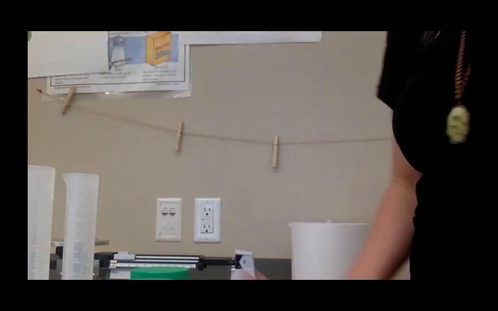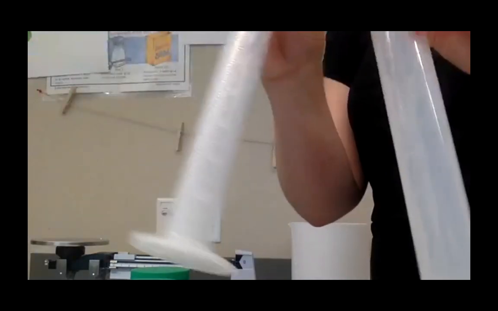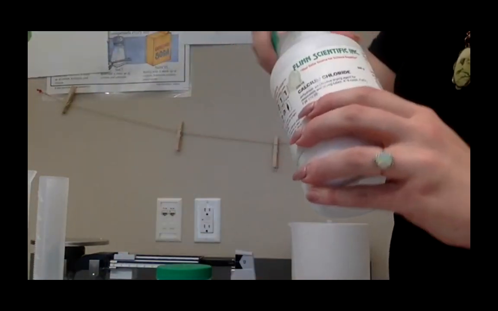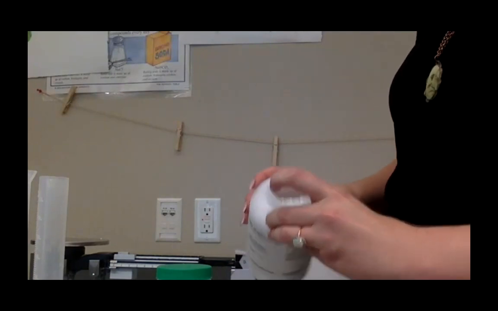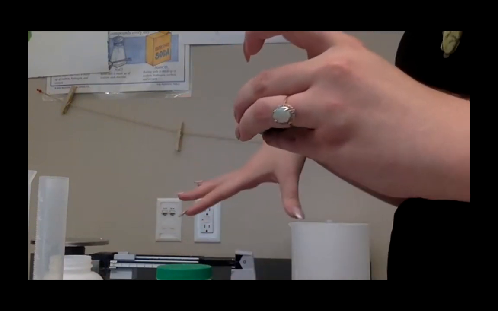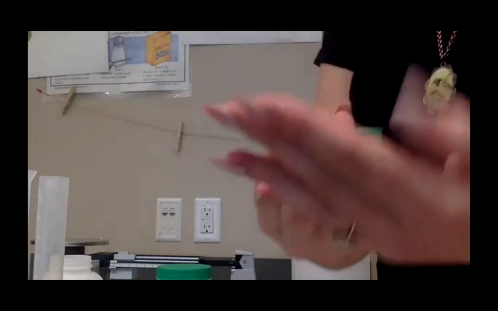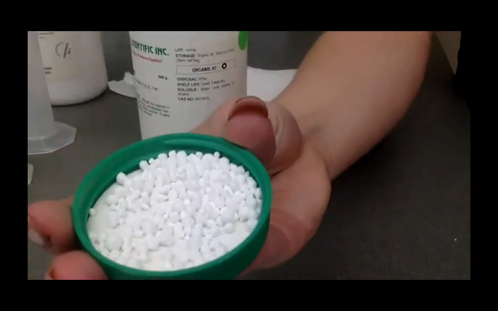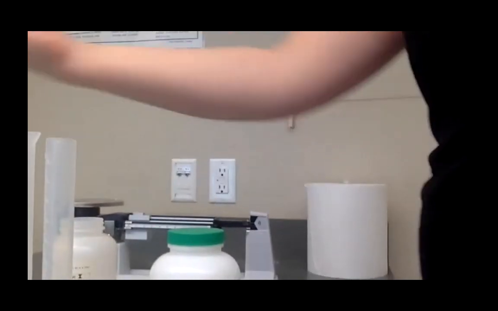Very fun tool. We have a digital scale, which is way easier to use. We have some graduated cylinders here to measure the water's mass. And then we have our substances. So our calcium chloride. Right, we don't really need to wear gloves to work with these materials because they're completely harmless. I do have gloves if you would like to wear gloves. But calcium chloride looks like that. Little balls of white. Pretty cool.